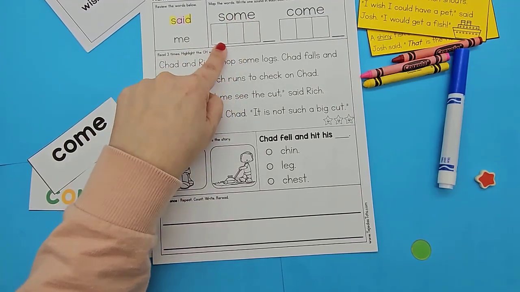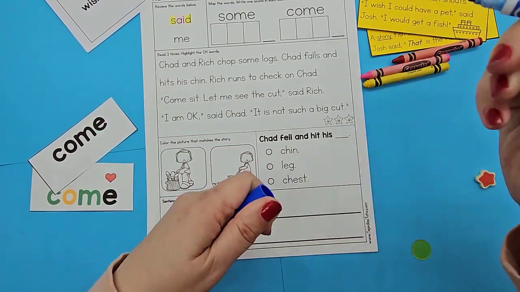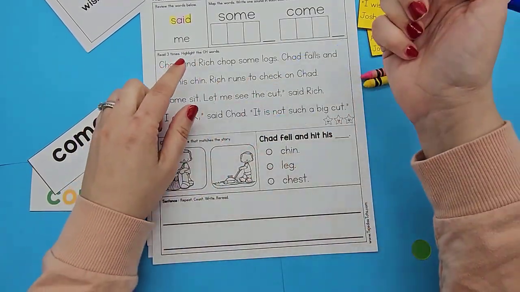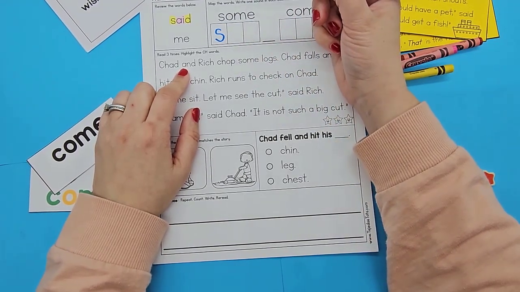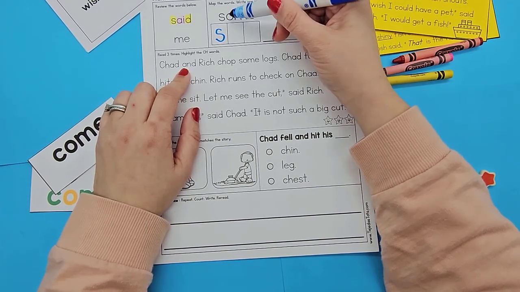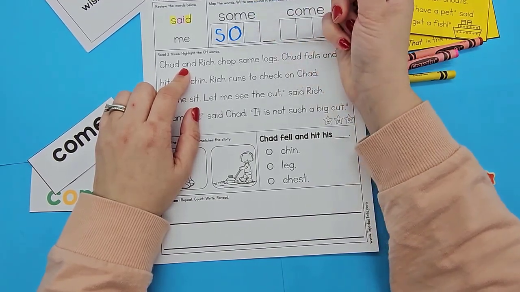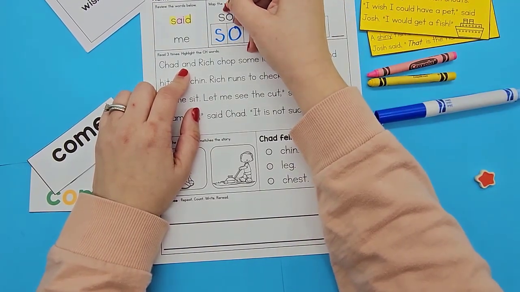So let's make sure that we know which letters are representing each sound. The first sound is S. That's the letter S. The next sound is that's the tricky part, because it is usually the letter U, but in the word some, it's an O. So you can also have them put a little heart above that O.